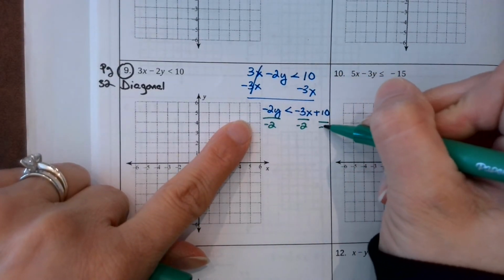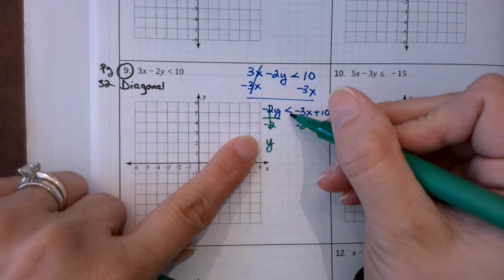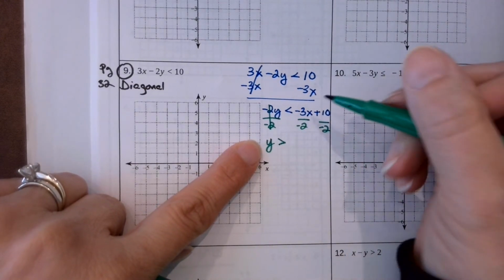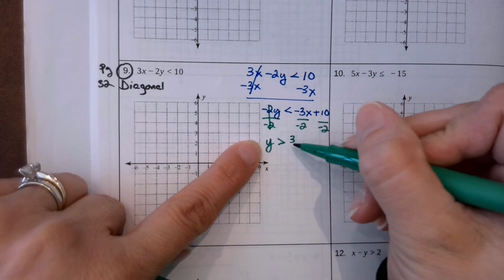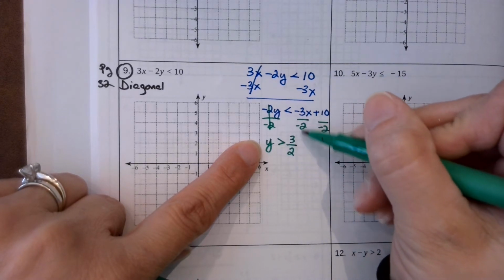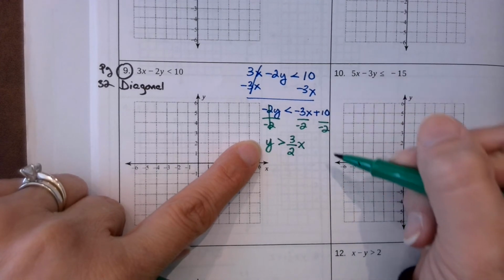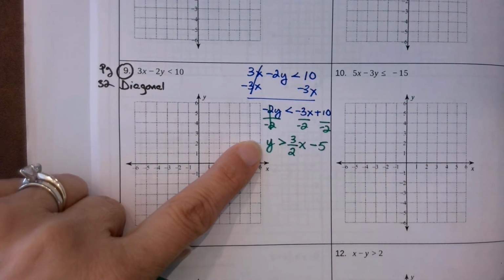Now remember, when you divide by a negative, what do we have to do to that sign? We have to flip it, right? So it's going to be greater than. What's a negative divided by a negative? That's going to be a positive 3 over 2x. A positive divided by a negative is negative 5. So here's the inequality that I have to graph.